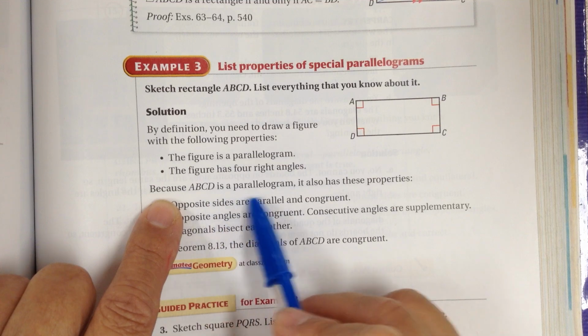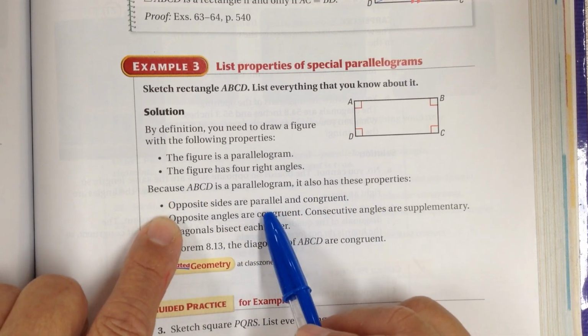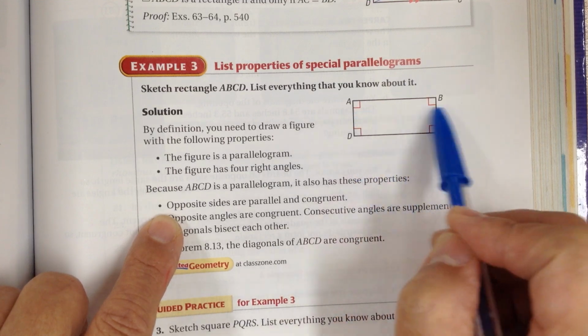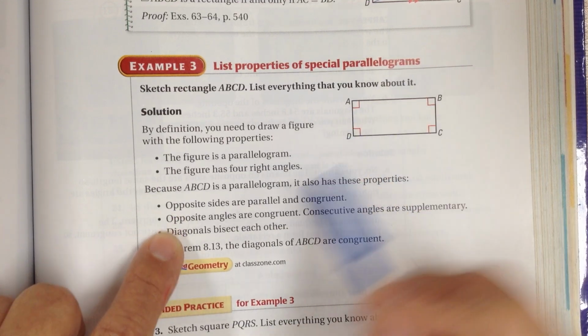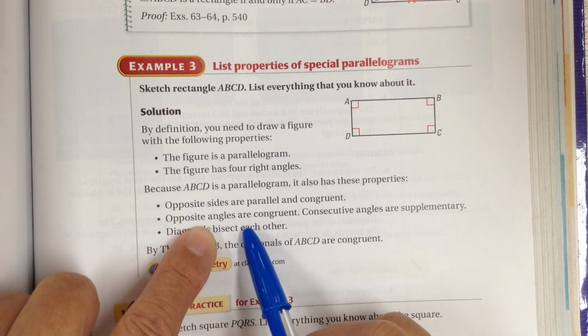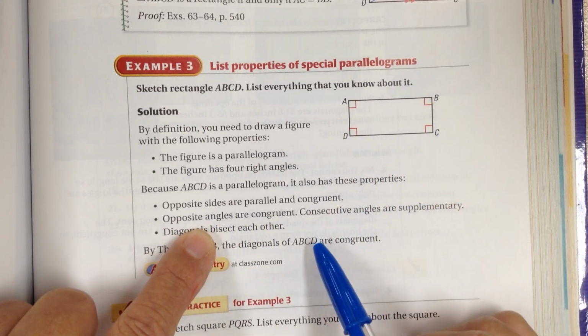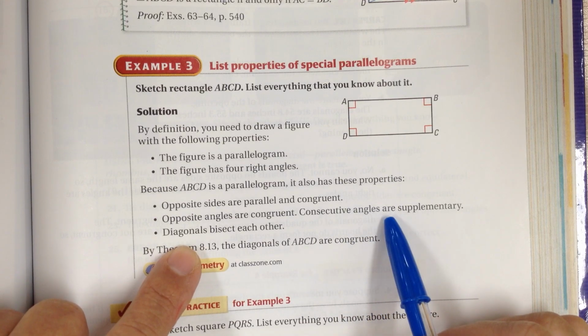And because ABCD is a parallelogram, it also has these properties. Again, opposite sides are parallel and congruent. Opposite sides are parallel and congruent. And over here, opposite angles are congruent. Opposite angles are congruent. Consecutive angles are supplementary.